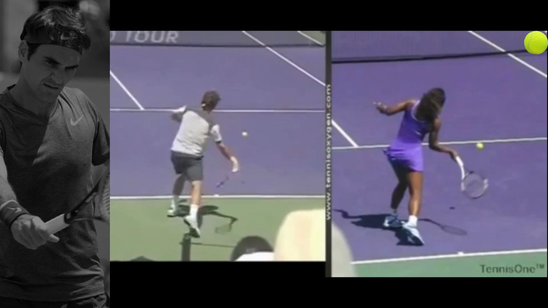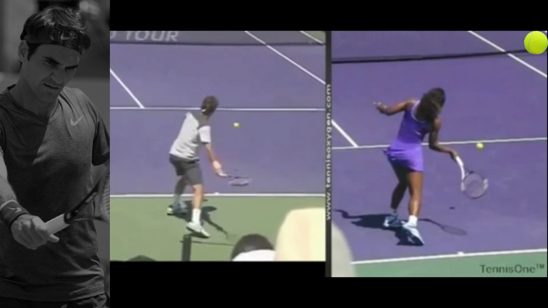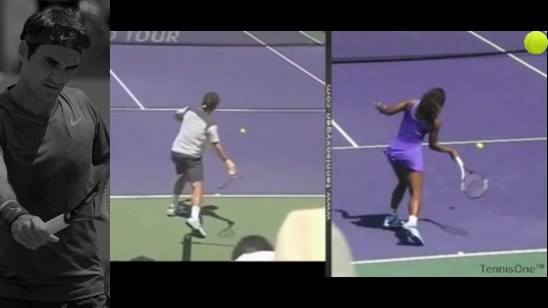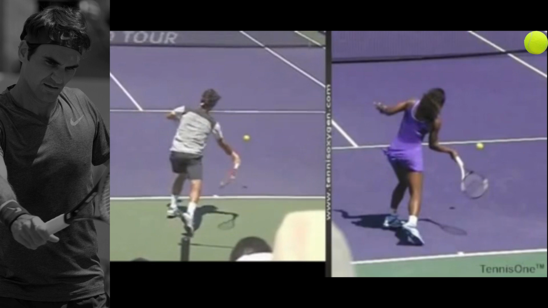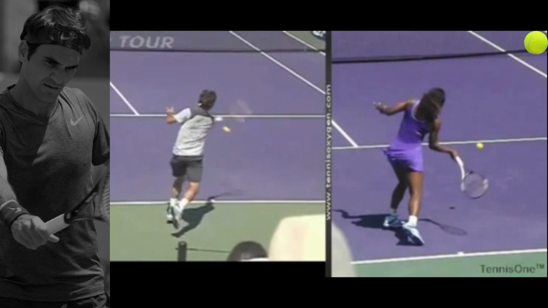On the ATP style forehand, they lay the wrist back, they kind of flip it back, and really hang on to the last possible second to flip it around. And this is the key of how the ATP players will get a lot more racket head speed than the WTA players.